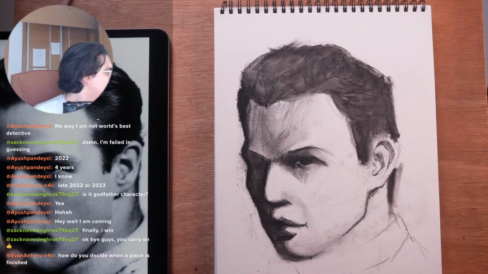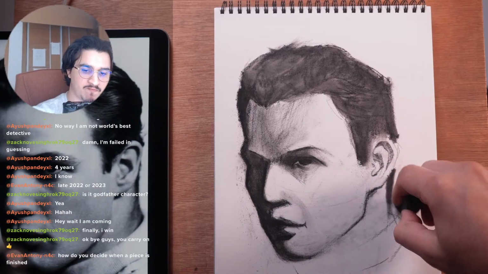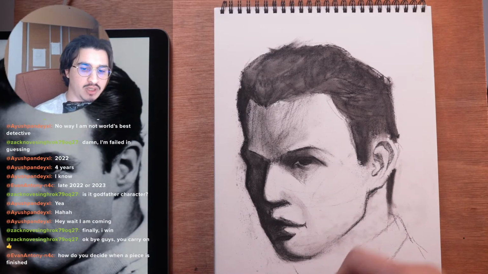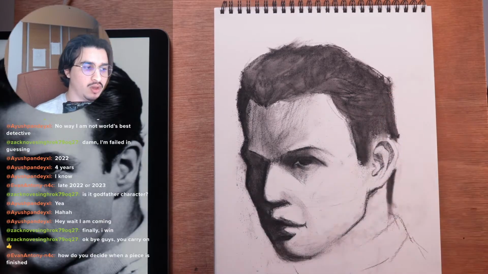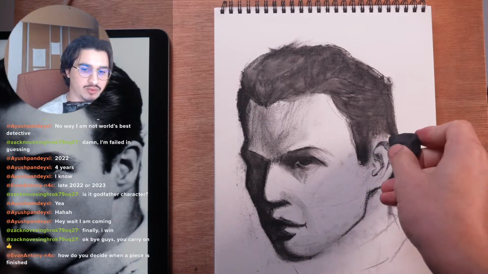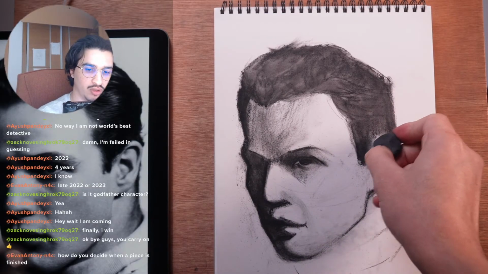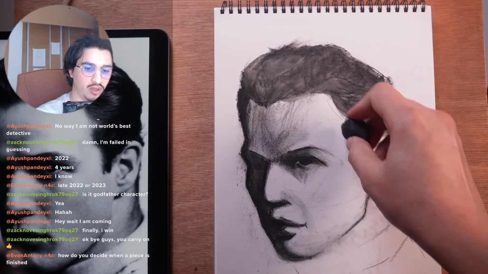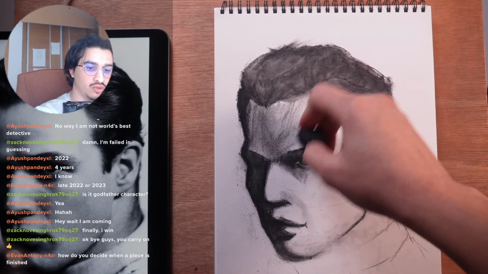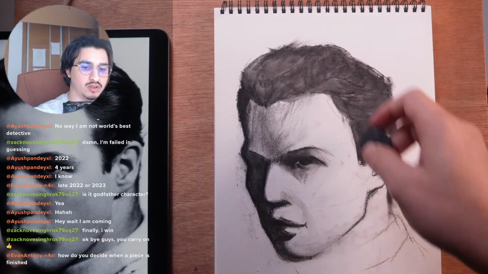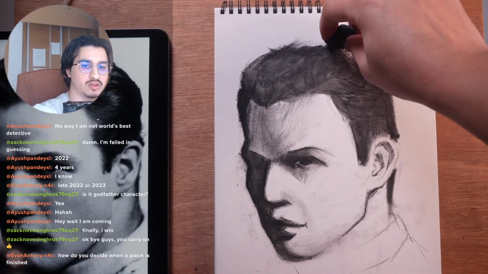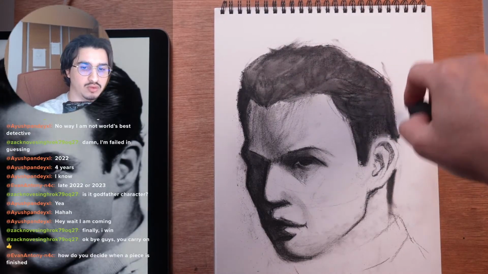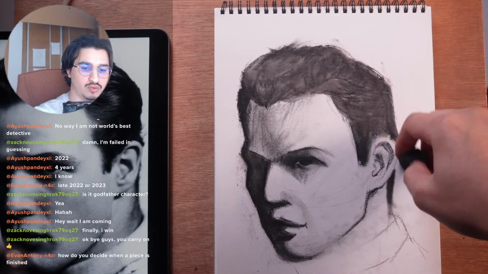How do you decide when a piece is finished? Depends on my goal. For example, in these studies, I'm trying to understand the values scale. So I'm focusing on drawing two values. When I finish the two values, I stop. I don't have to add more detail to the drawing or more than two values.